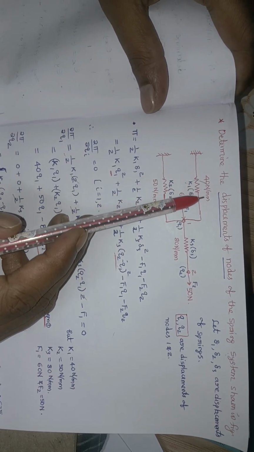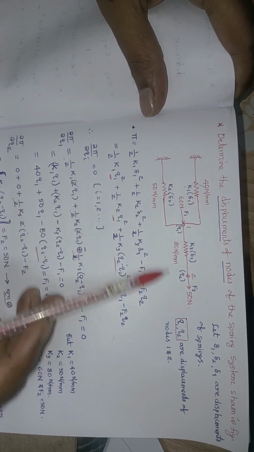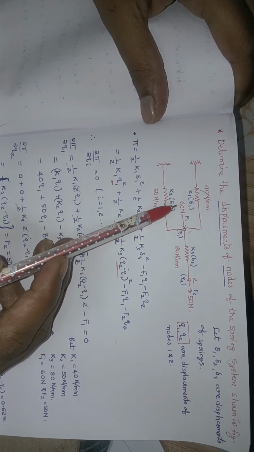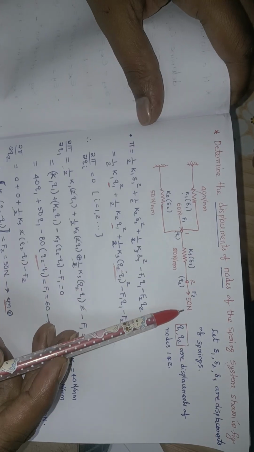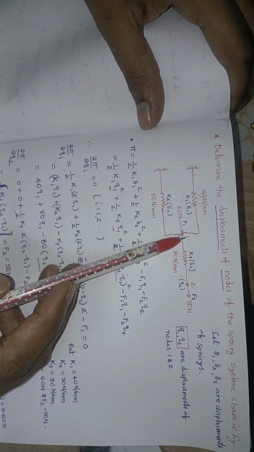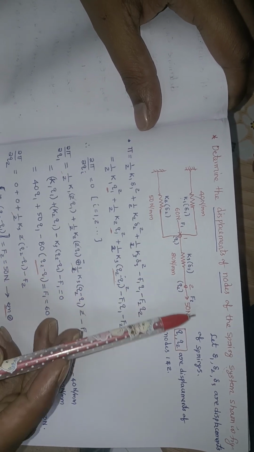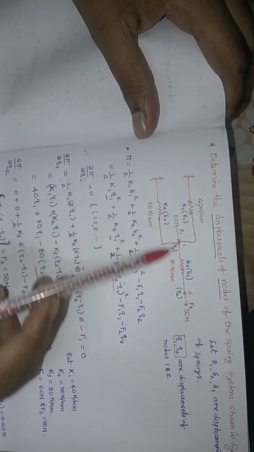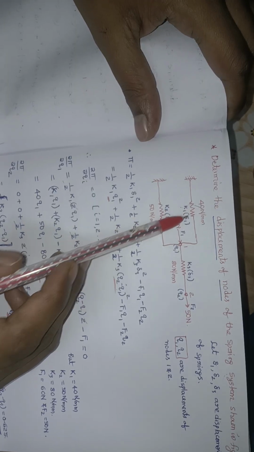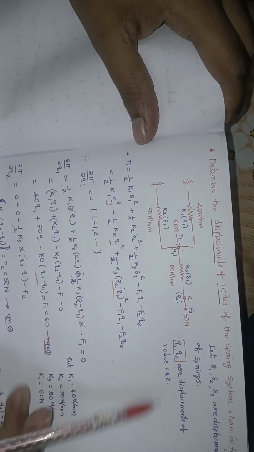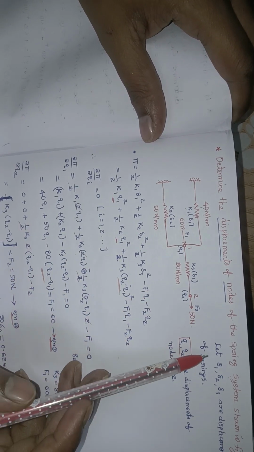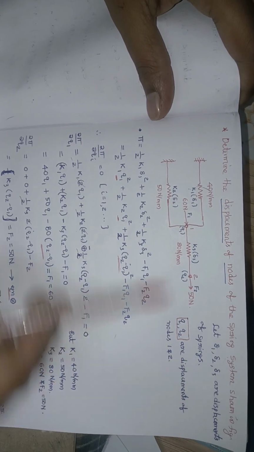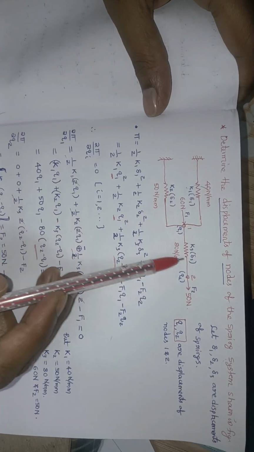Here we have 40 Newton per mm, 50 Newton per mm and 80 Newton per mm, and a 60 Newton force and a 50 Newton force, with node 1 and node 2 given. Now we have added K1, K2, K3. These are the different stiffness values of the spring system. So let us take delta 1, delta 2, delta 3 as displacements of the springs.